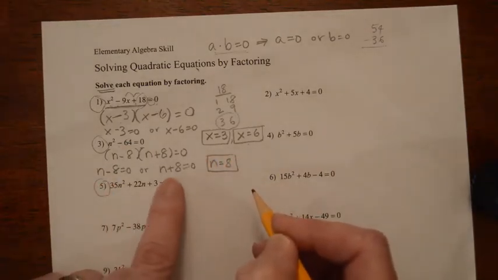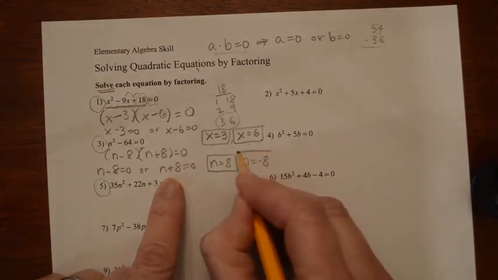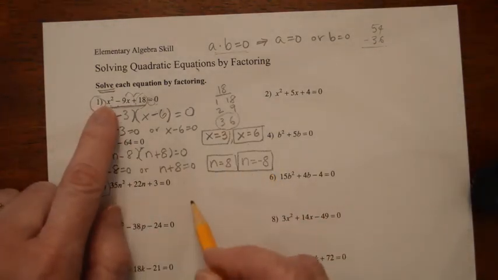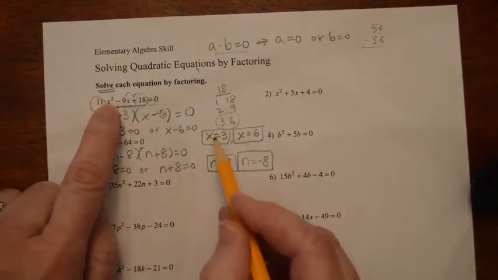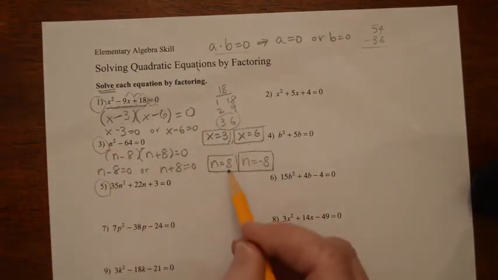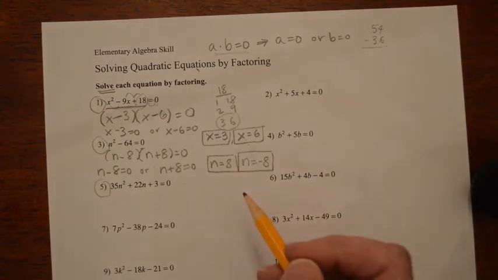And if n plus 8 equals 0, that must mean that n equals negative 8. And again, I'm just pointing out that our highest exponent was a 2, we got 2 solutions. And again, let's just check one of these. If I put 8 in for n right here, 8 squared is 64, minus 64 does give me 0.